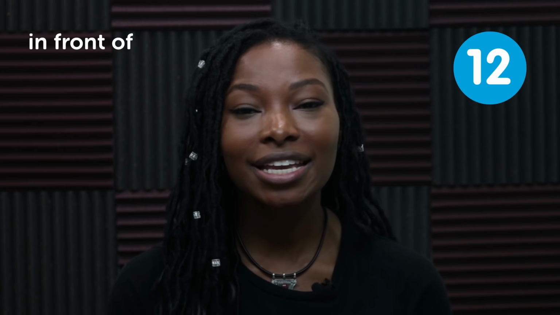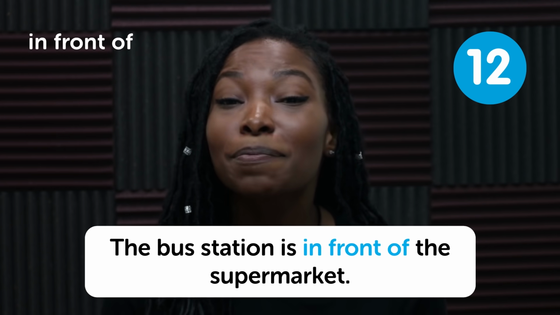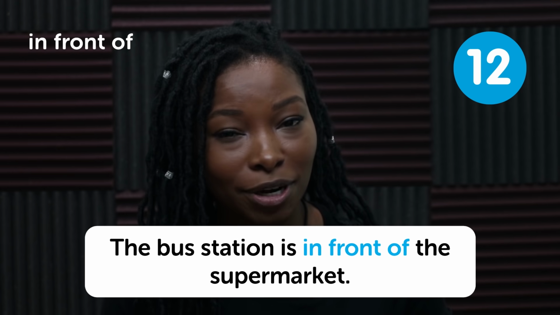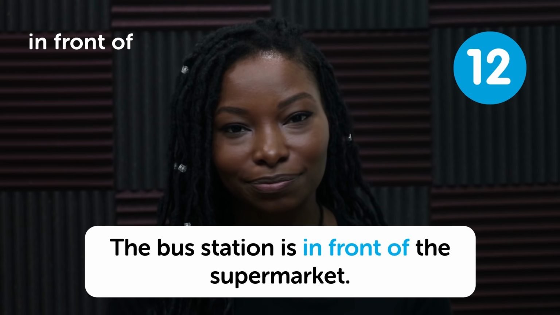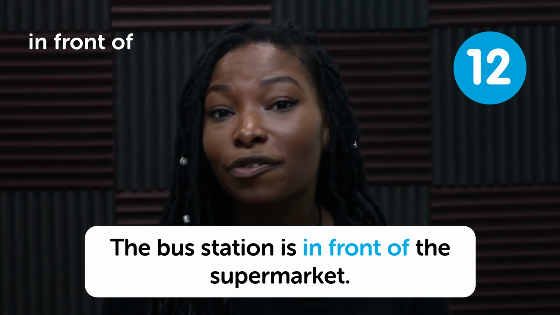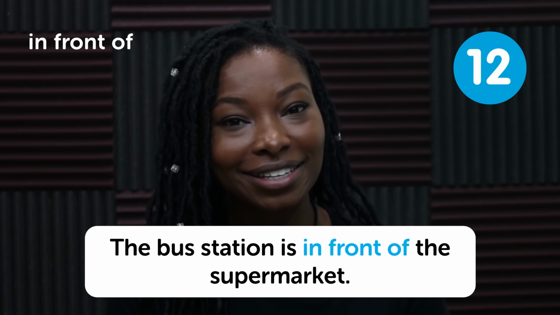In front of. For example, you can say, the bus station is in front of the supermarket. We use front to refer to the main entrance of a building. It can also mean visible from the front, and doesn't necessarily mean it's directly in front of something.